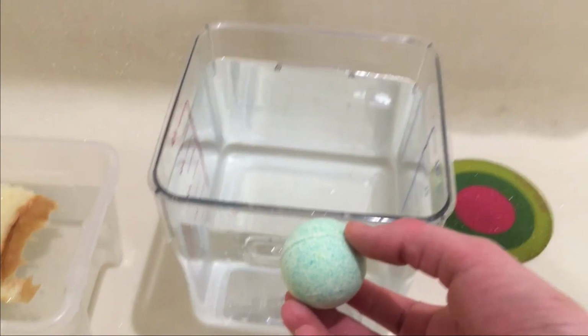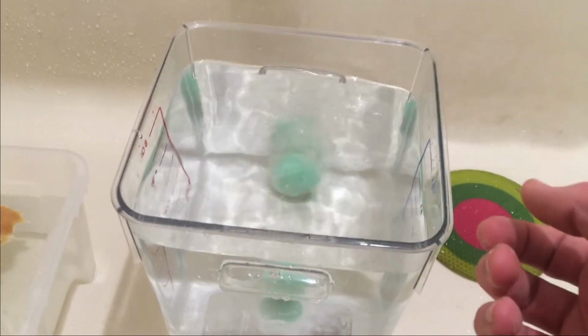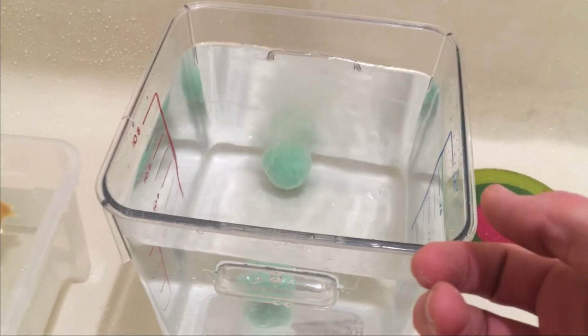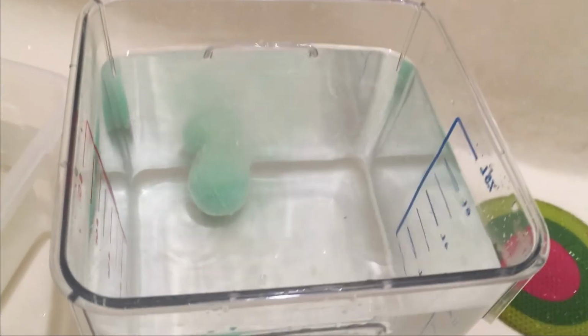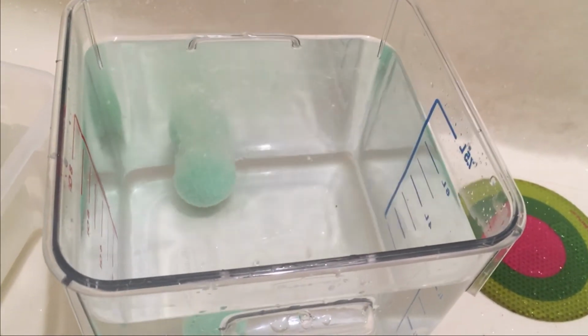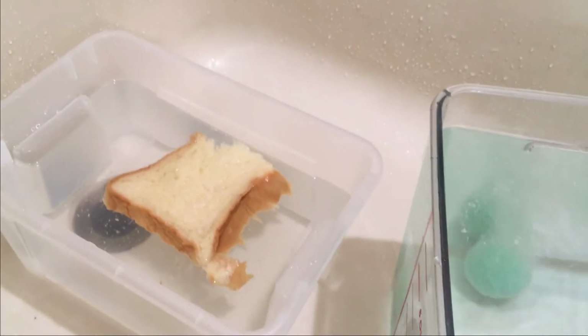So, ready, set, woohoo! So you can see it's dissolving, a bunch of fizzing coming up. It's a good bit of fun. The bread, not really much happening here.